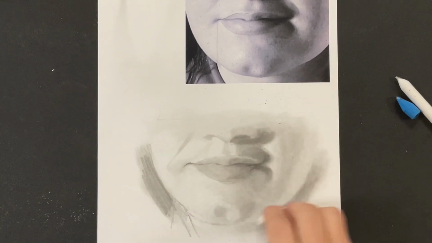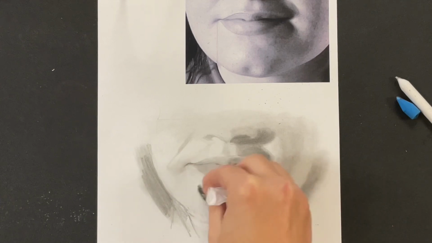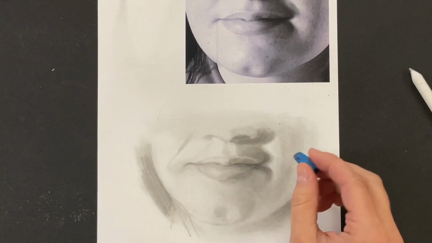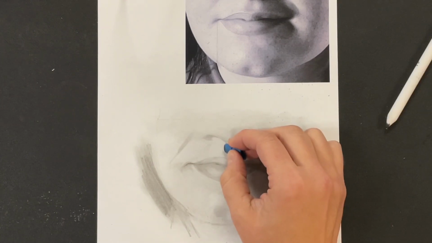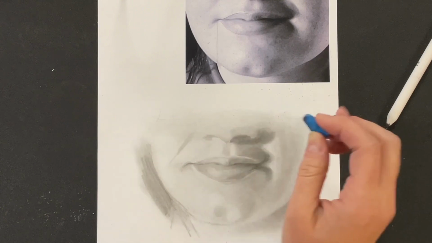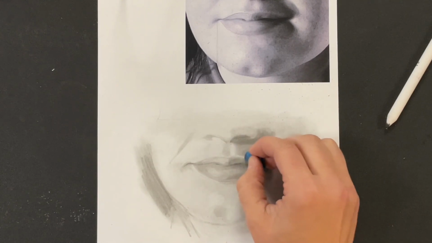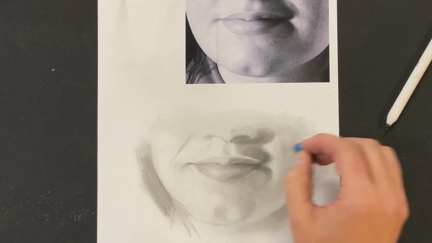You can see the tools I'm switching between. If I'm shading in really broad areas and trying to keep things kind of soft and light, I'm going to use my tissue. If I'm shading in really small, confined little areas, I use the rule of thumb: if it's smaller than a quarter, I'm going to pick up my blending stick or my blending stump.